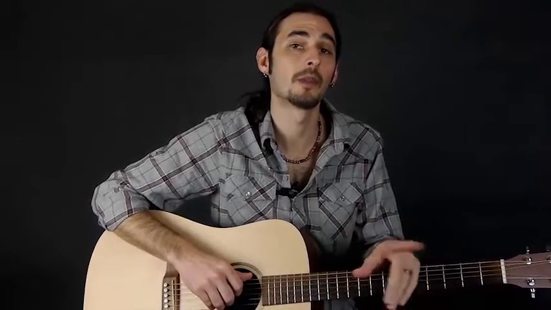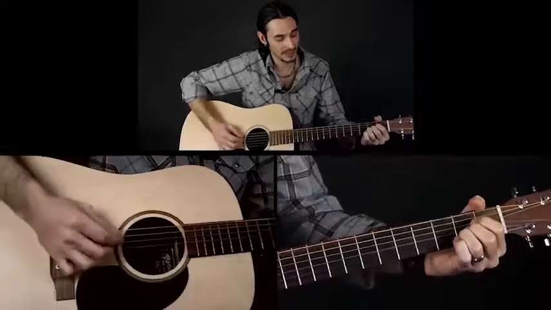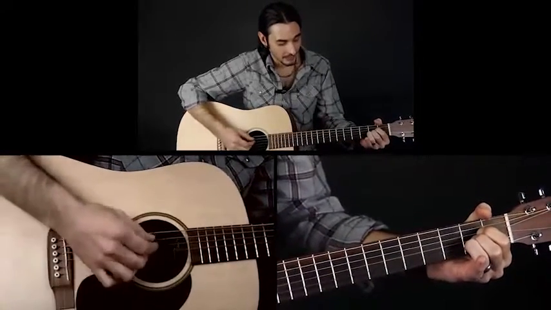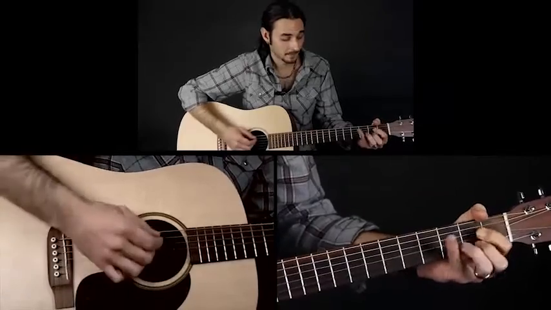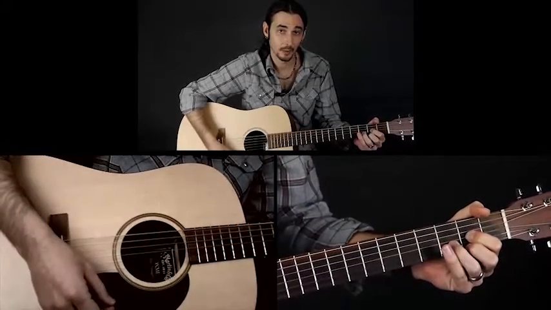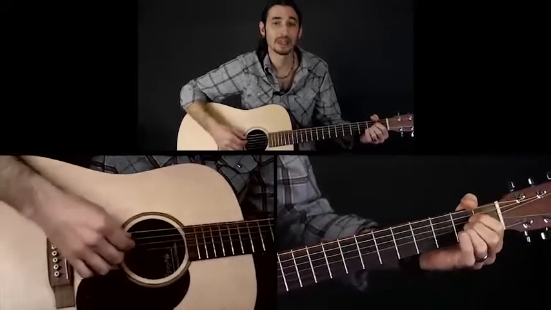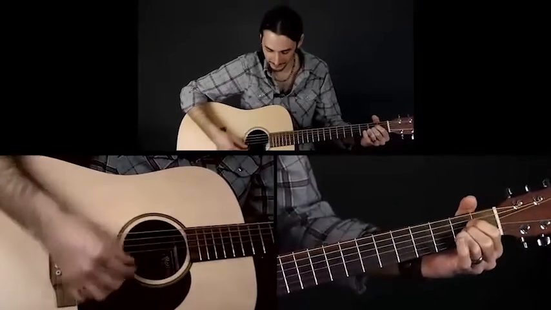So let's try to move that to a different key, because we also know the 1, the 4, and the 5 of the key of A. So let's do the same thing, the same pattern. So we're going to use our A chord as our 1, our D is our 4 chord, and our E is our 5 chord. So using our same down, down, up strum pattern.